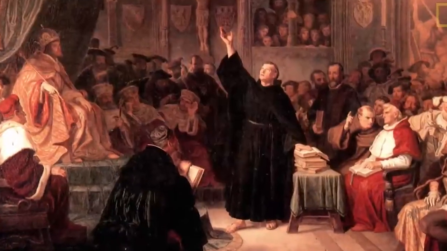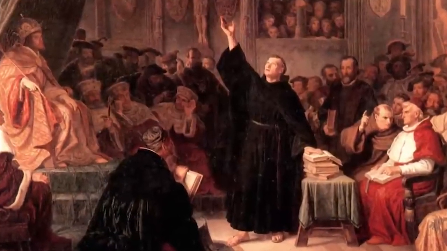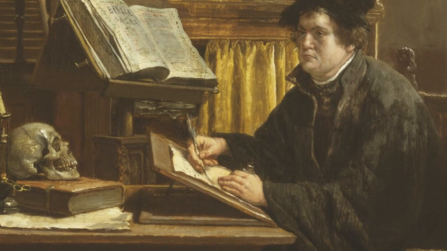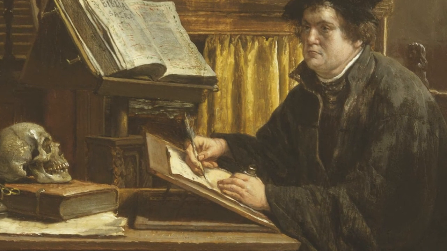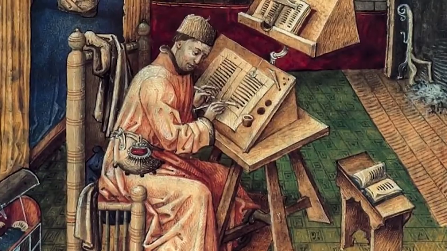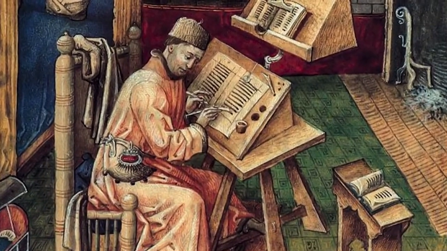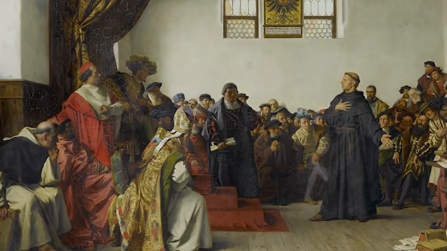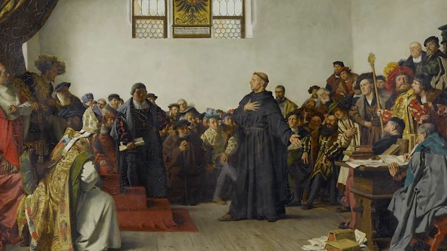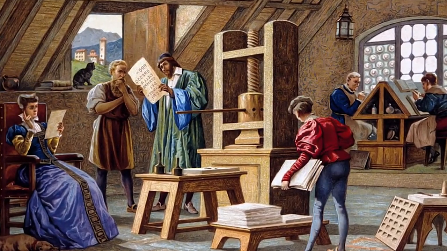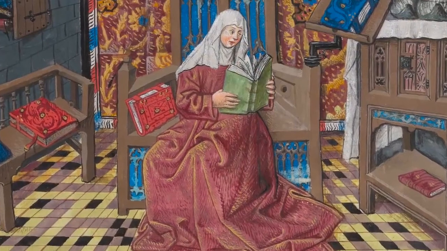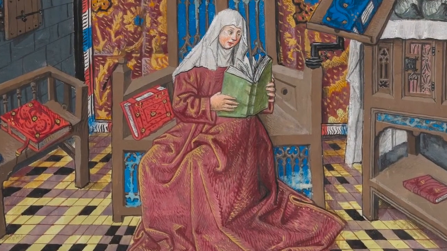Martin Luther's ideas were revolutionary in their time and challenged the power of the Catholic Church. He believed that salvation could be achieved through faith alone and not through good works or the sacraments, as the Catholic Church taught. Luther's beliefs gained widespread support among the common people, who were increasingly disillusioned with the corrupt practices of the Church, such as the sale of indulgences.